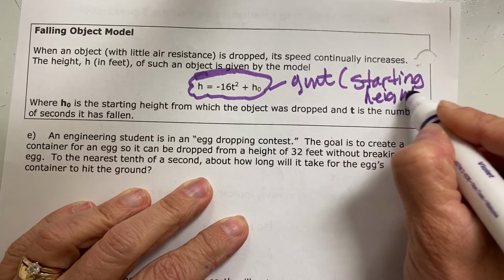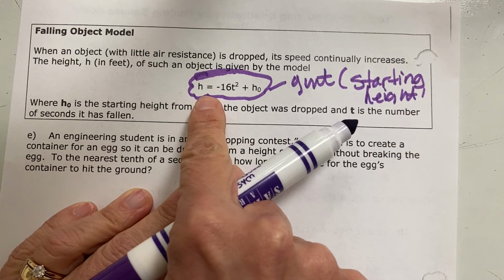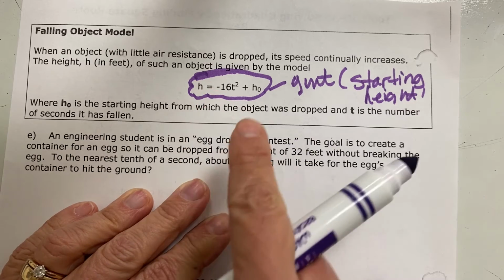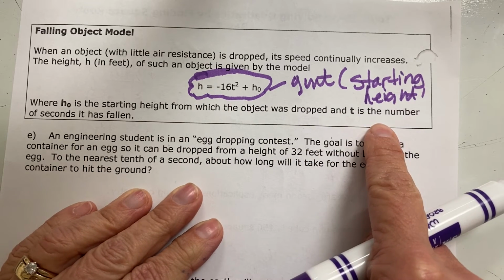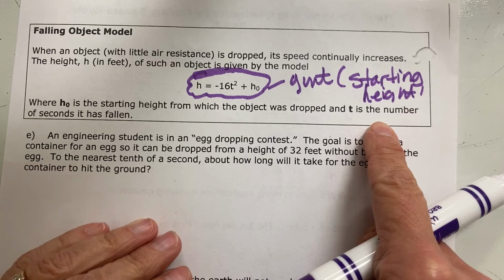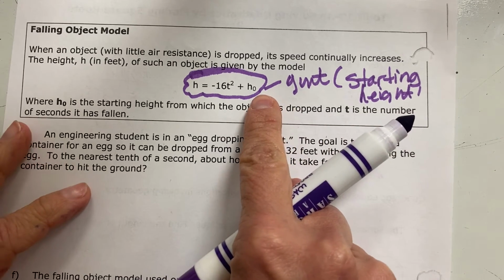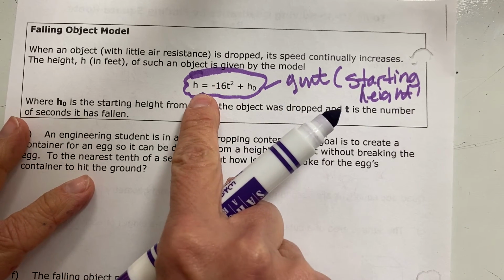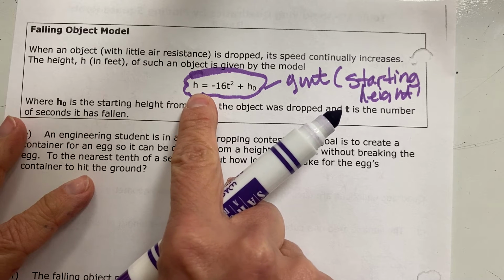This is the initial height, and this is going to be your height that you're ending with. And t is the number of seconds it has fallen. So this is your y-intercept, the starting height, and this is the height in feet of the object.